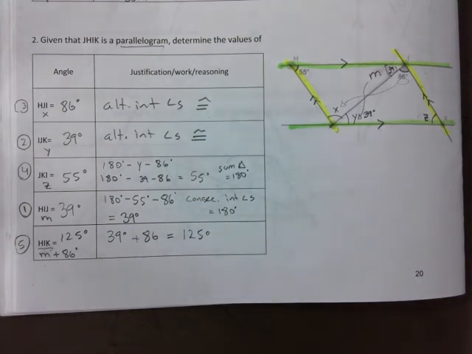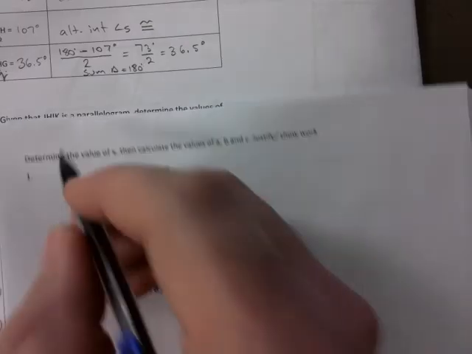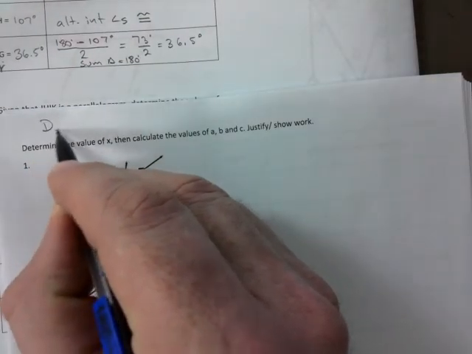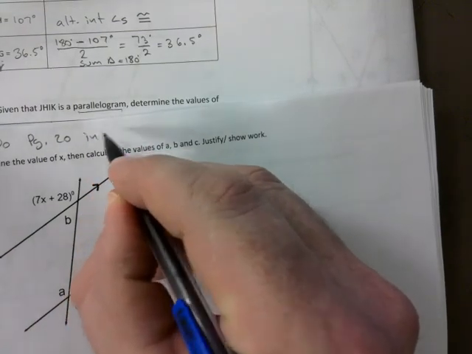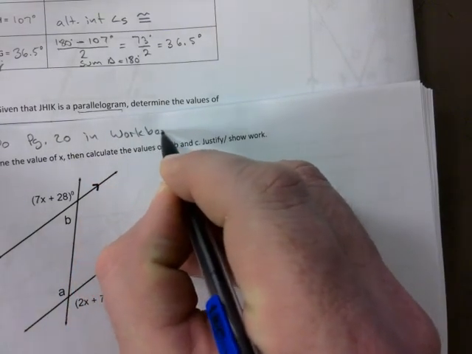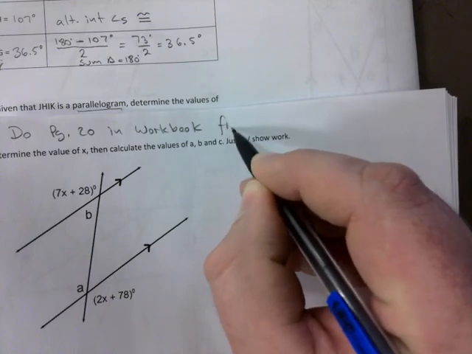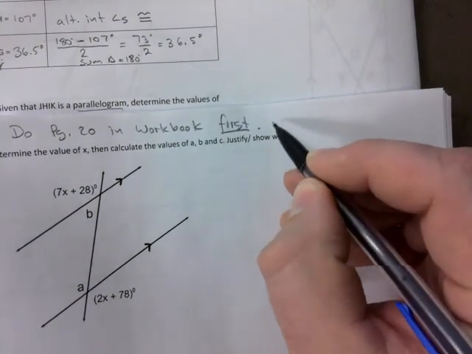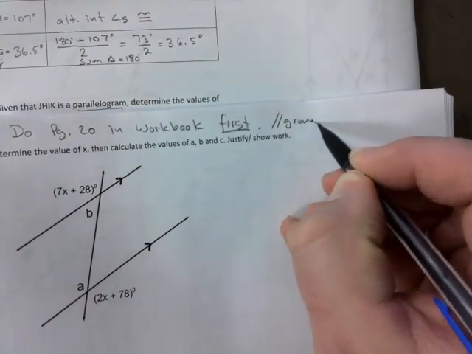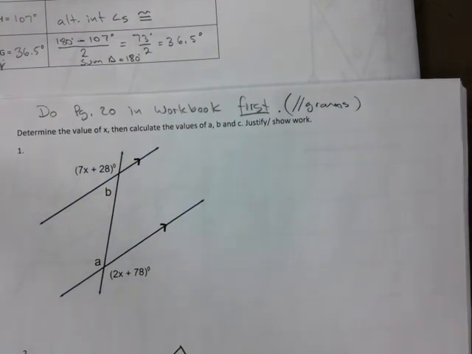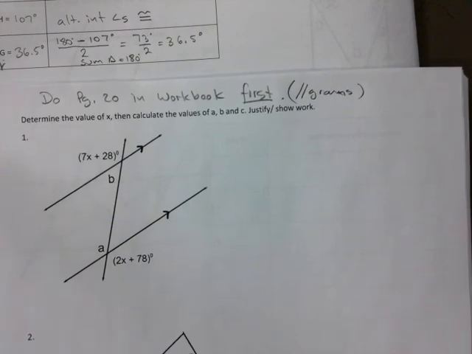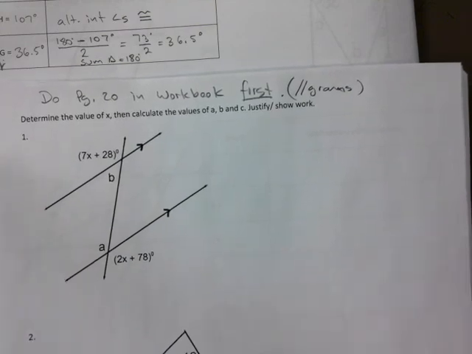I will give you a handout now. At the top of the handout, say do page 20 in workbook first. And that is parallelograms, right? Because I didn't give you any parallelogram examples, so I just wanted to make sure you had that there.